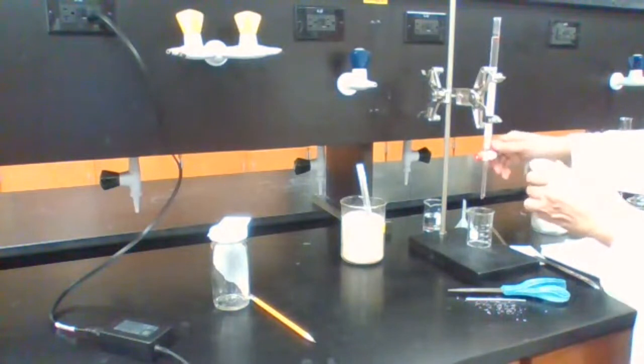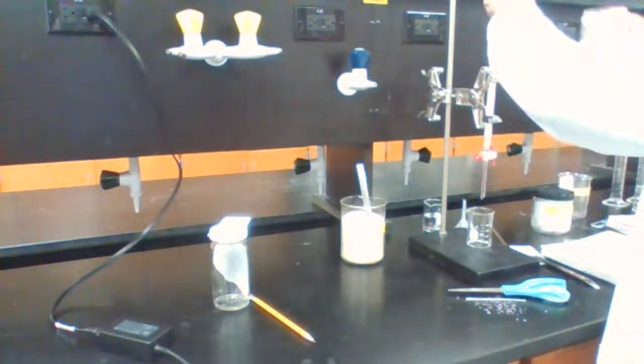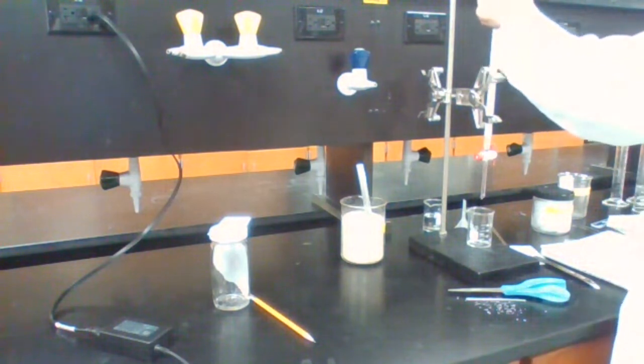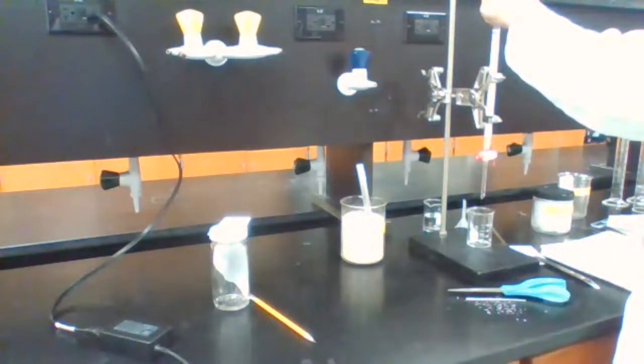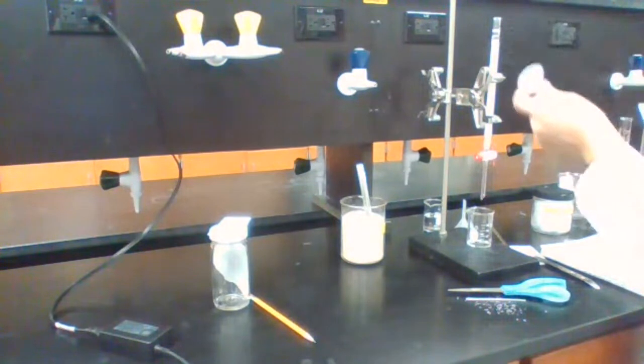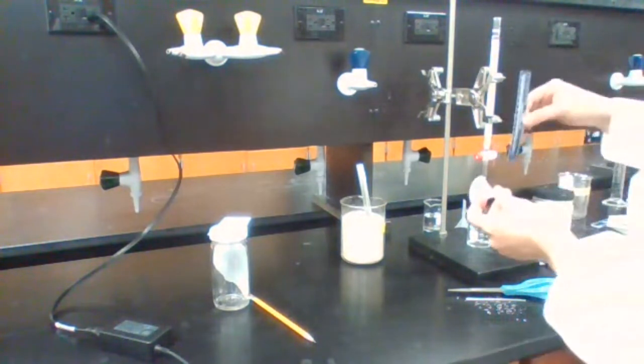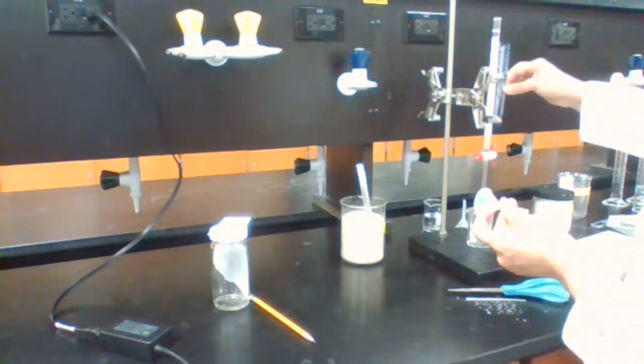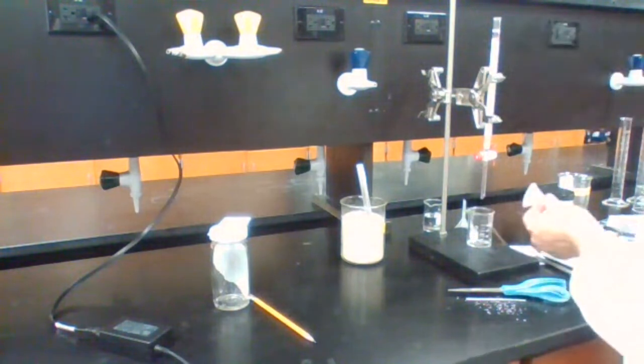I need to add more of the alumina. About 6 inches in height at least. So I'm going to stop right there. This should be enough alumina.